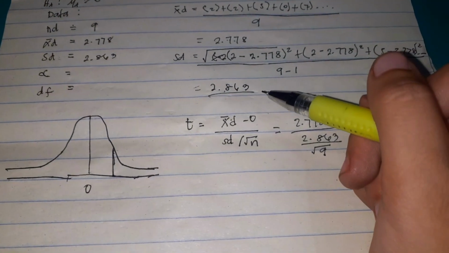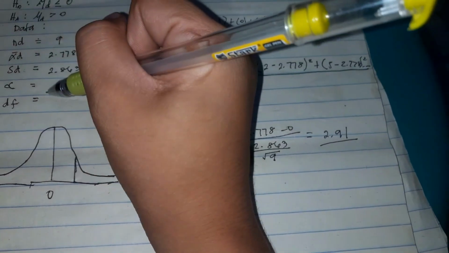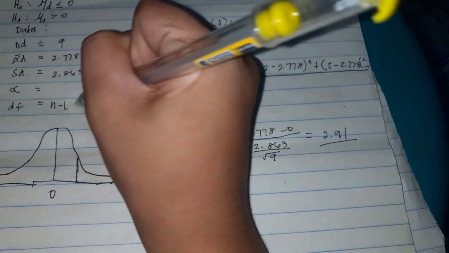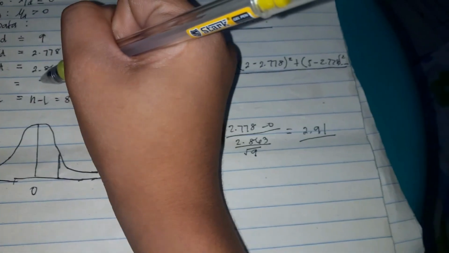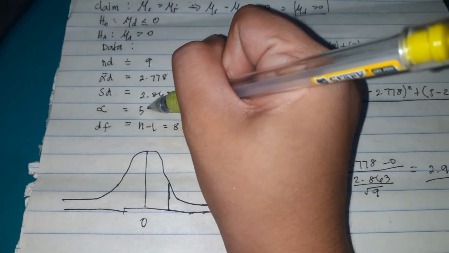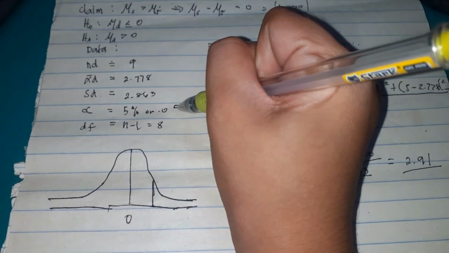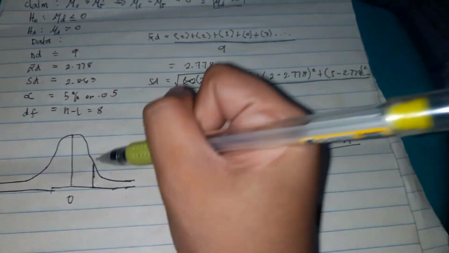We look at HA to decide what kind of test we're dealing with. In this case, we're dealing with a right tail test. So we have a tail on the right-hand side of the curve, which will be our rejection region, and we're going to figure out what value goes there.